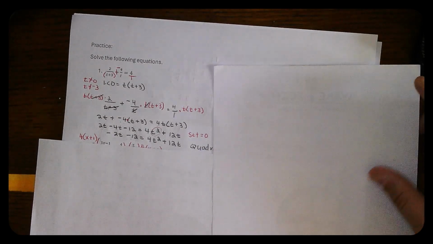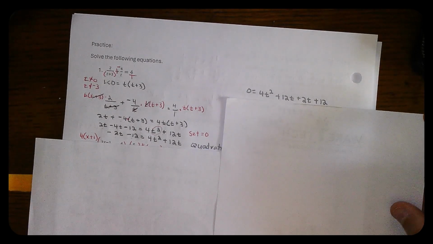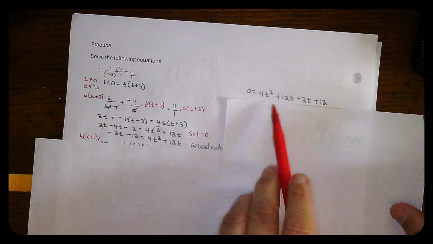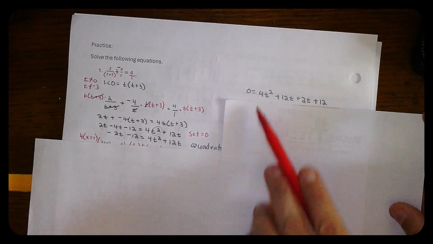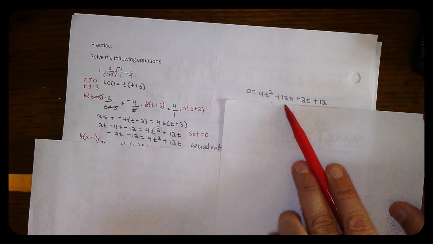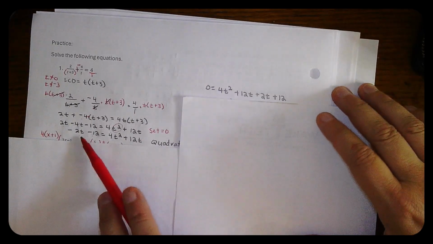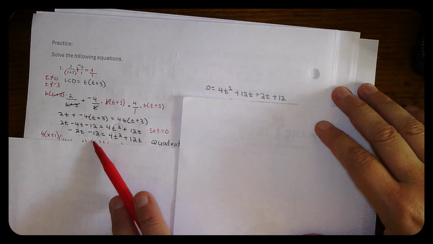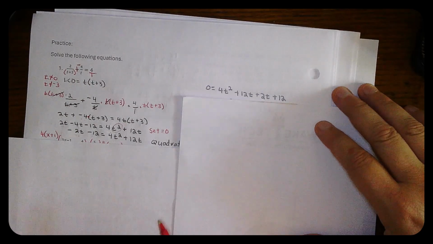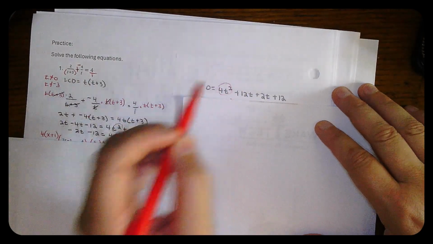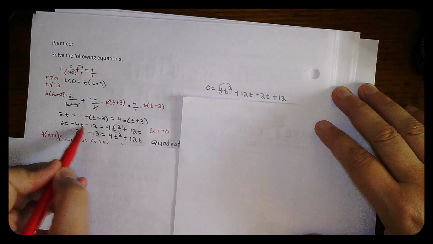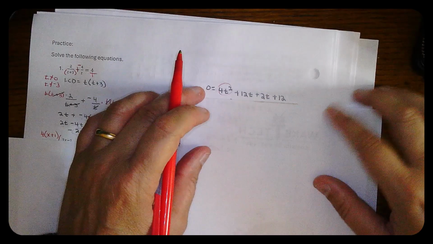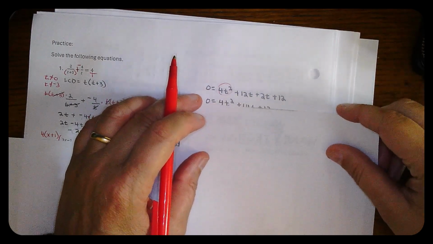noticed it's quadratic, right? So I went up here and I moved these two over, so that's plus 0 equals 4t squared plus 12t, and then this minus 2t came over and made it a plus 2t, and this minus 12 came over and made it plus 12. I always want this t squared term to be positive, so I moved these over to keep that positive. And then I added like terms, and I got that.